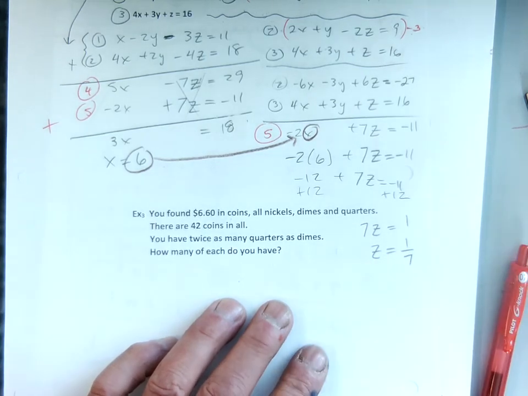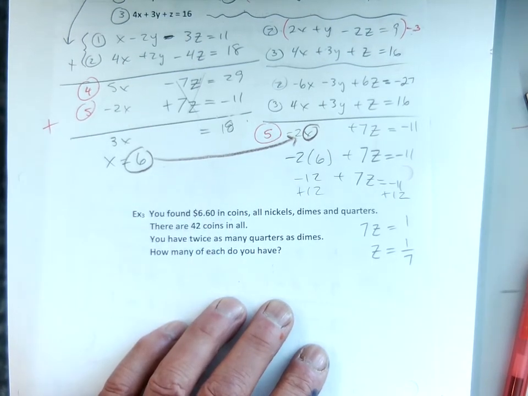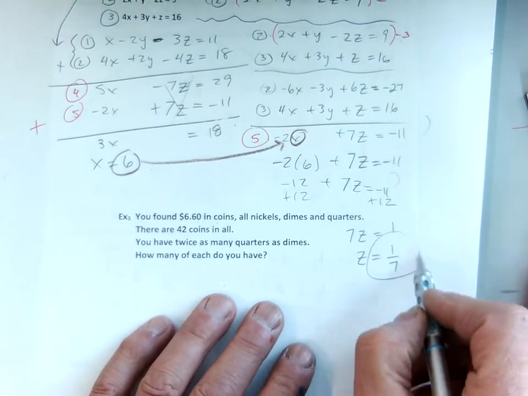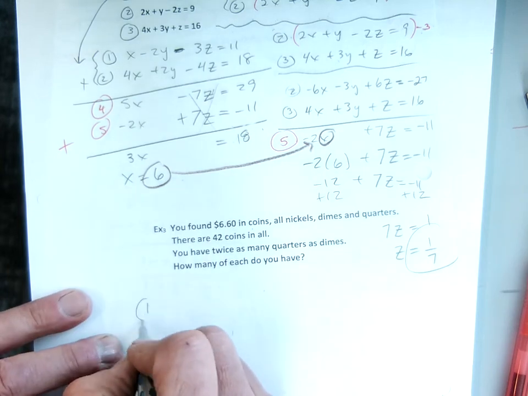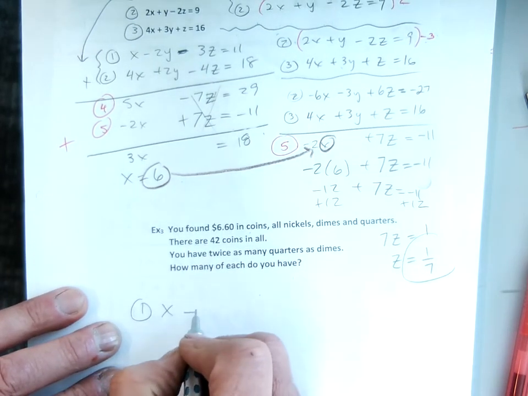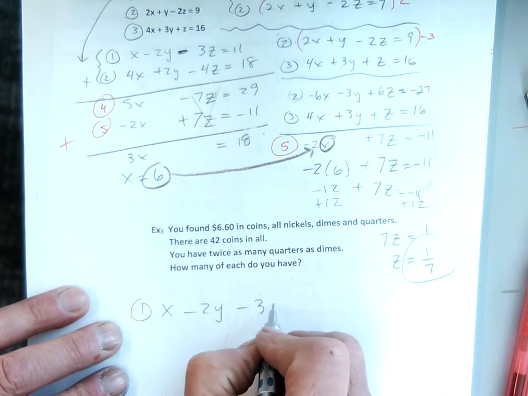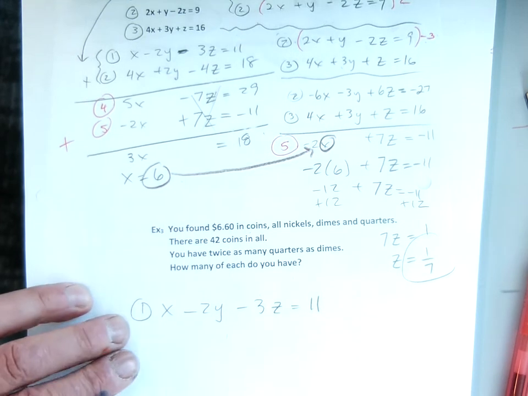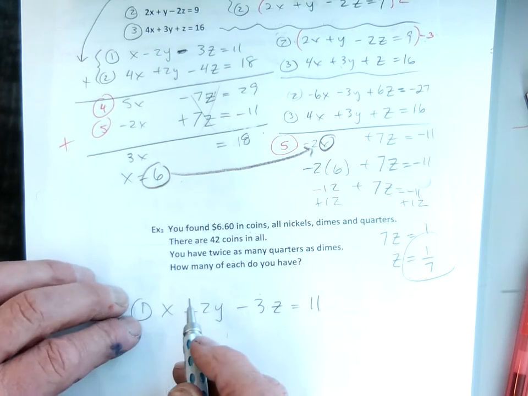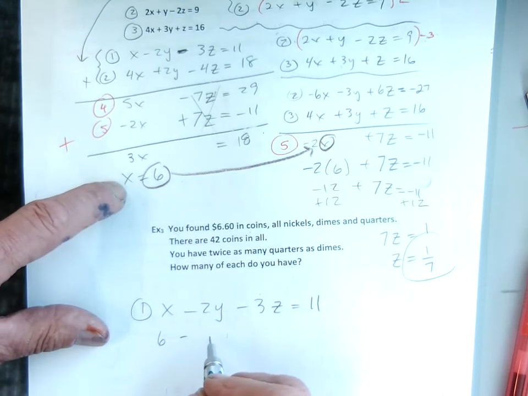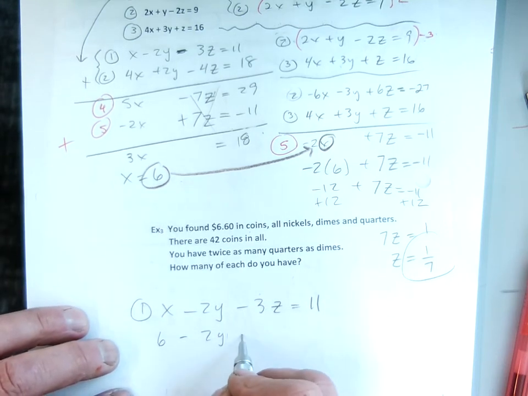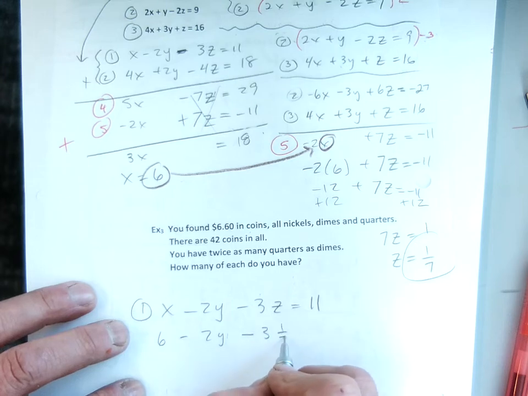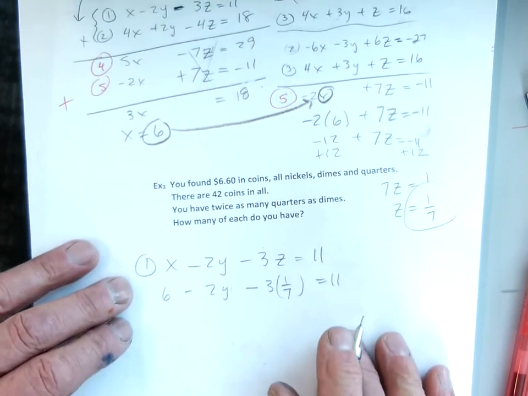Darn it, I must have made a mistake somewhere. No, it's okay, we're going to go on. So then to get y, I just pick any of them. If I pick equation 1, well, I'll finish it. I'll tell you what we're going to do. x is 6. y, we don't know y. z is 1/7, right?